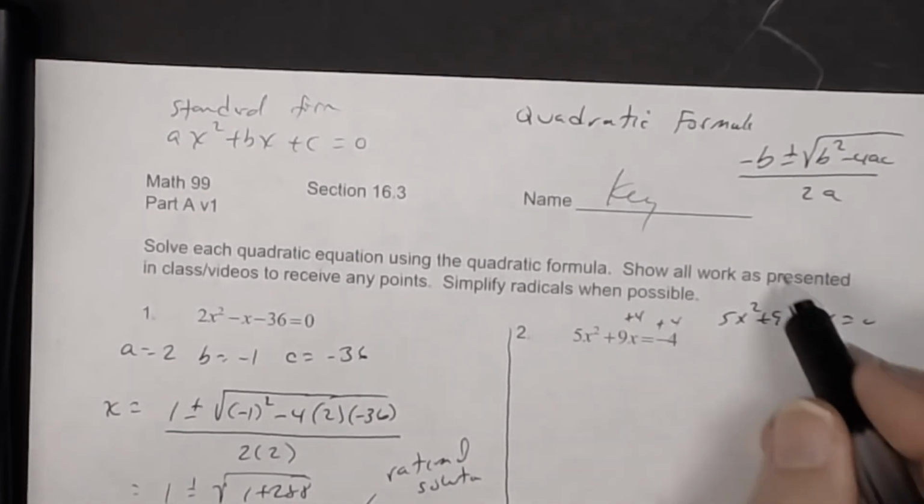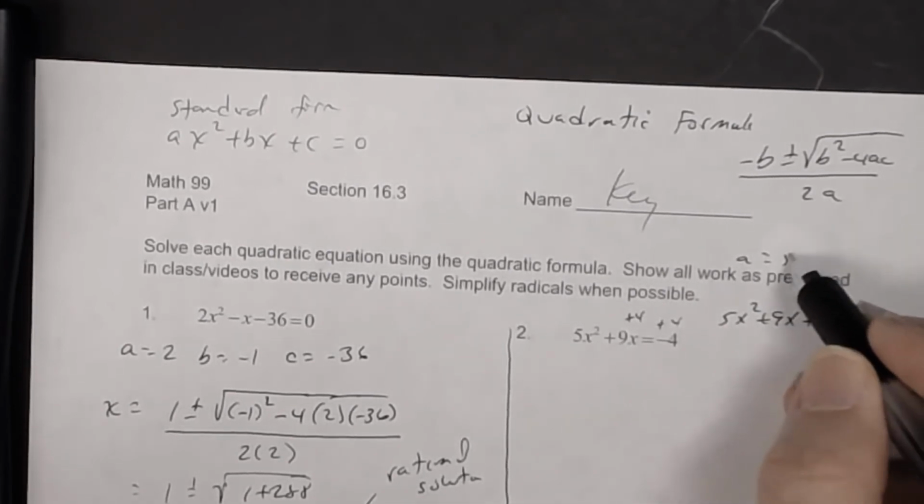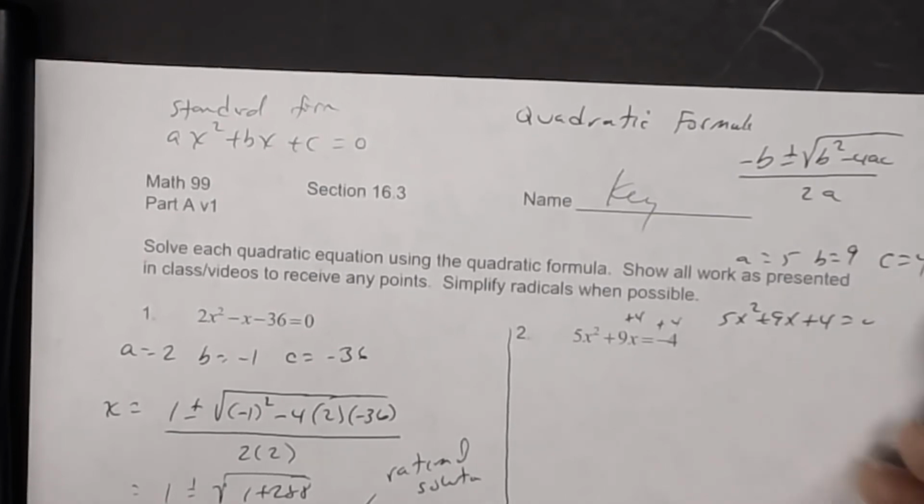Now let's determine what A, B, and C are. So A is 5, B is 9, and C is 4.